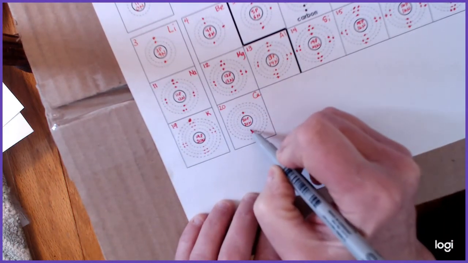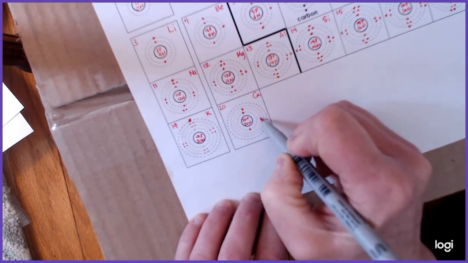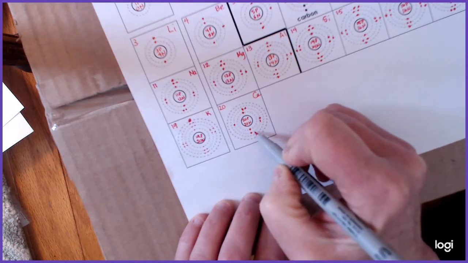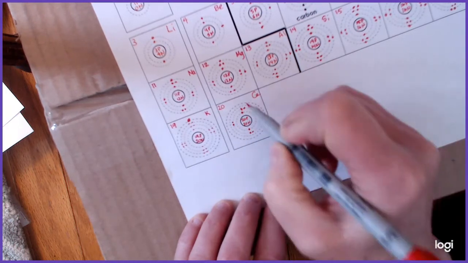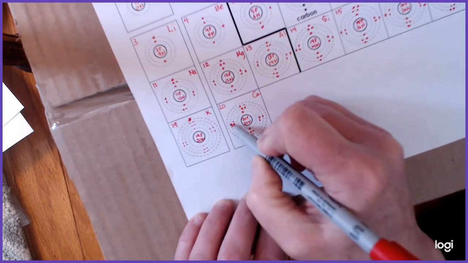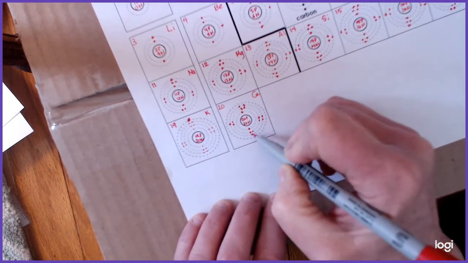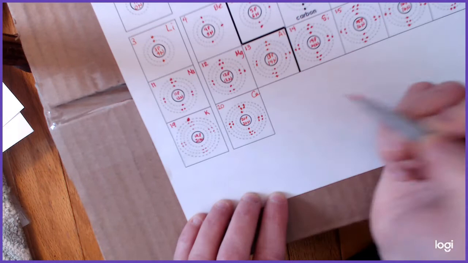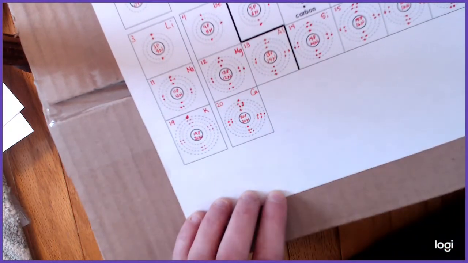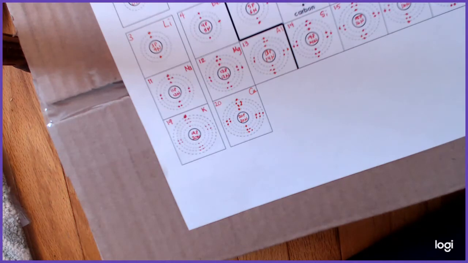So we've got 1, 2, 3, 4, 5, 6, 7, 8, 9, 10. All right, 11, 12, 13, 14, 15, 16, 17, 18, and if you said there's going to be 2 electrons in the outer energy level, you would have been very correct here.